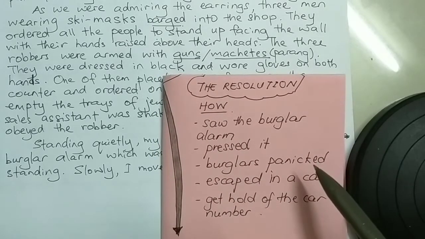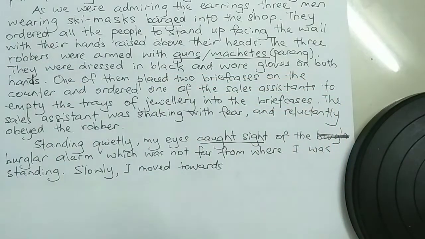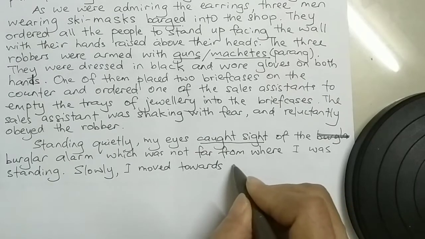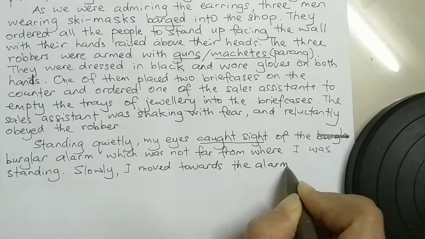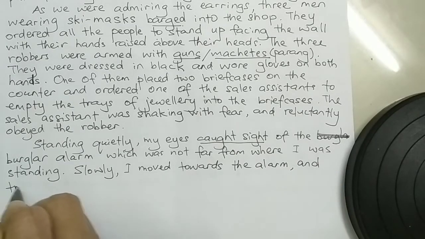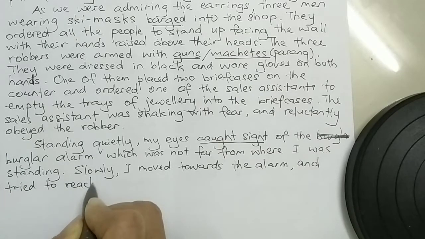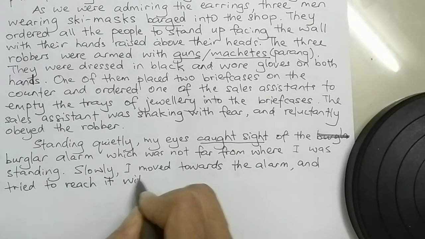Saw the burglar alarm, press it, burglars got panic, escape in the car, and get hold of the car number. Okay, so this is what we are going to write now. Slowly, I moved towards the alarm and tried to reach it without being noticed.